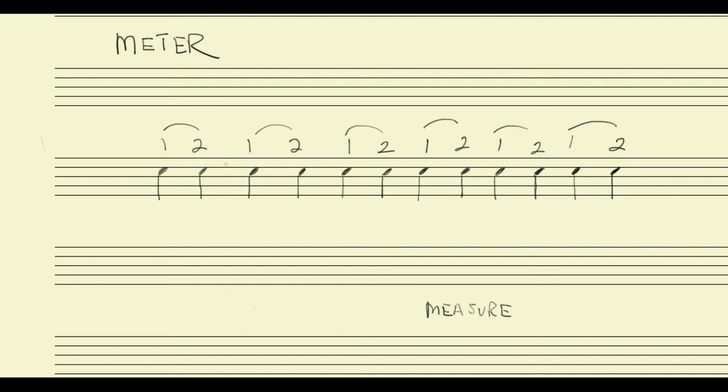And the way that we show measures in musical notation is that we put a line going from the very top line of the staff to the very bottom like this. This is known as a bar line. It's known as a bar line because the word bar is a synonym, another word for measure. Measure and bar mean exactly the same thing. So every time I write a bar line, that indicates the start of a new measure. Like this.